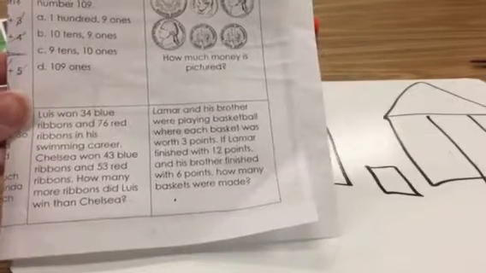Number 3, how much money is pictured? And number 4, Lamar and his brother were playing basketball where each basket was worth 3 points. If Lamar finished with 12 points and his brother finished with 6 points, how many baskets were made?